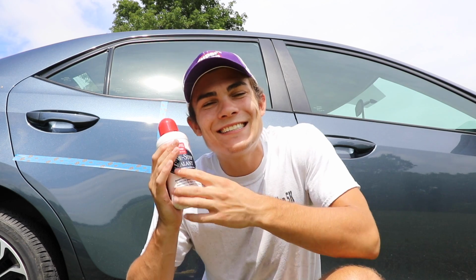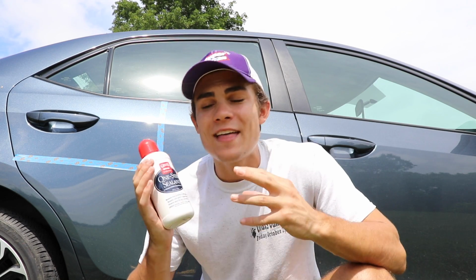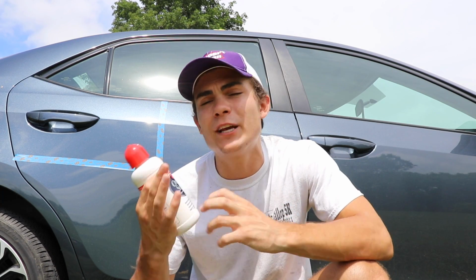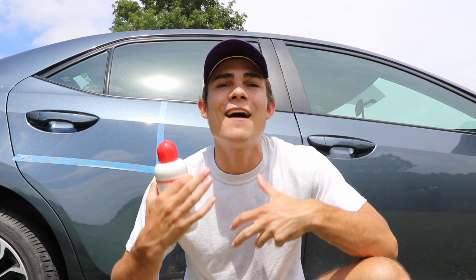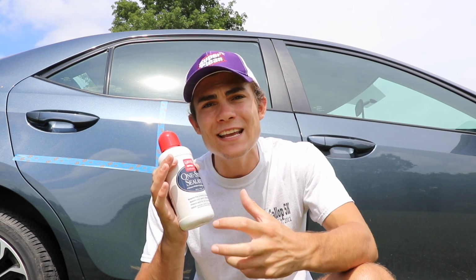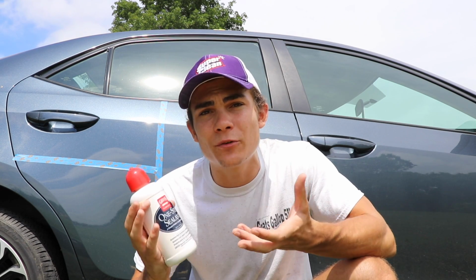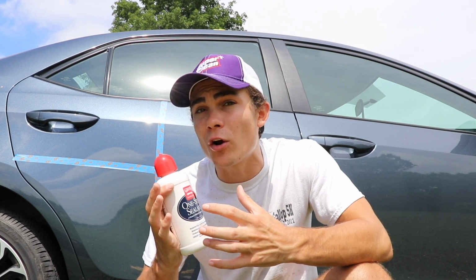Now the main difference between sealants and waxes is that a sealant is pretty much 100% of the time made with just man-made synthetic polymers. There's not really any natural ingredients in this, and the reason that's a distinction is because most of the time in the detailing world, sealants are compared to carnauba waxes, and of course carnauba waxes have natural carnauba properties in them from the carnauba plant in Brazil. And so with a sealant, you're not really getting any natural ingredients whatsoever, and there's really not any carnauba at all in this product whatsoever.